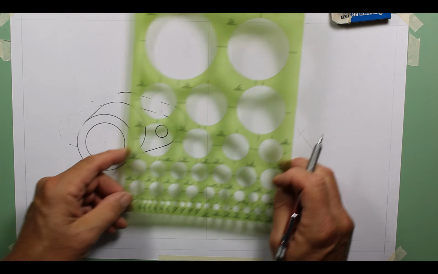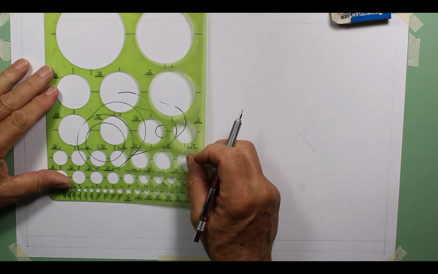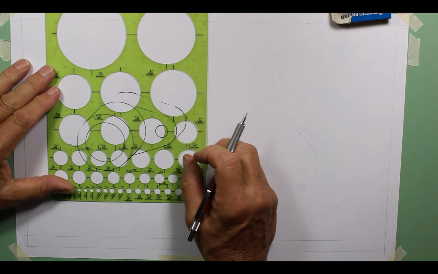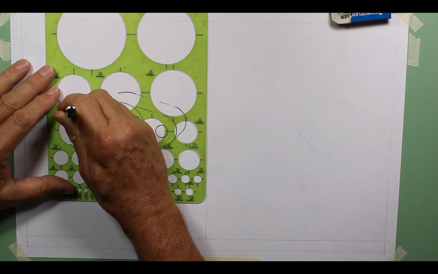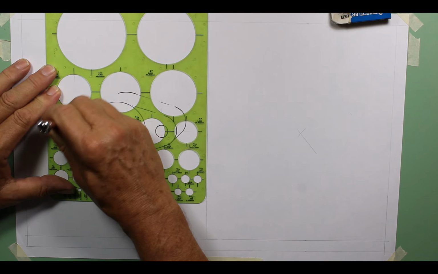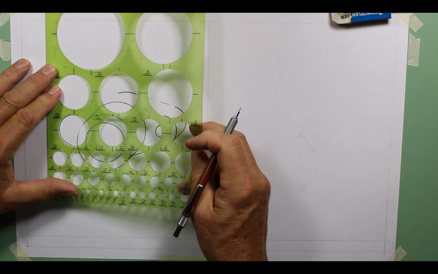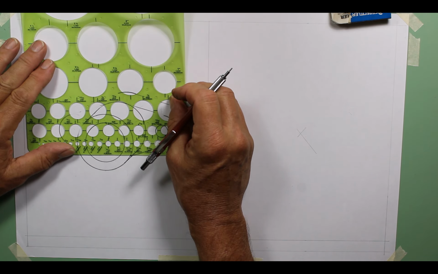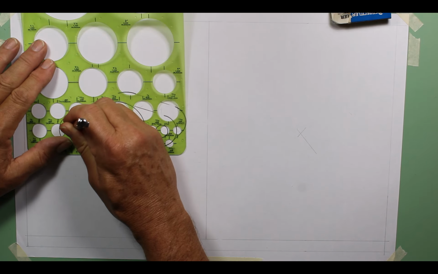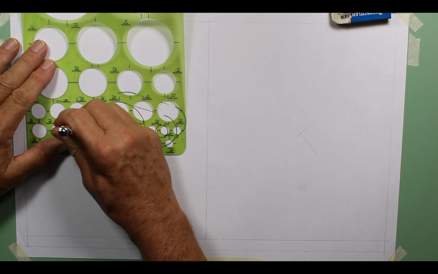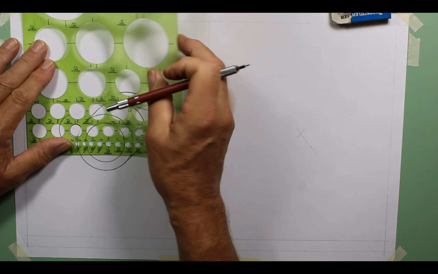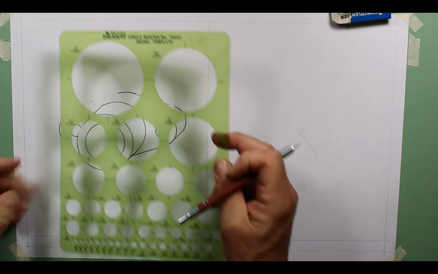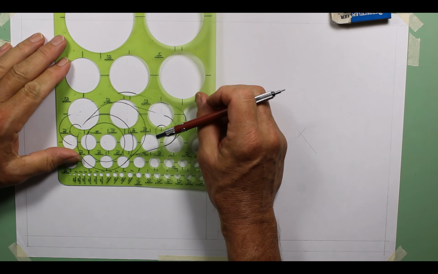So that was 34, with a hole of 14. Then I'll go back to the rear plane and draw my other 34.